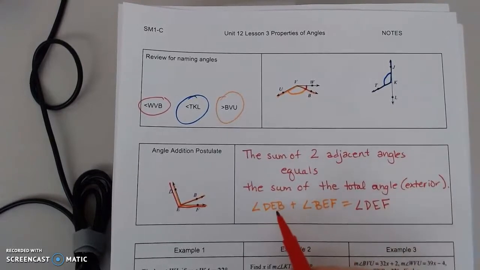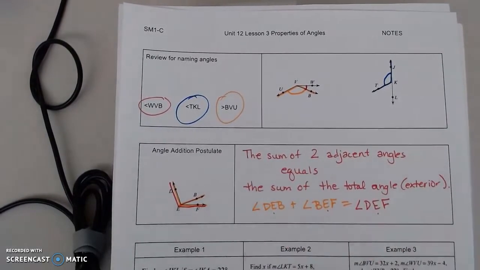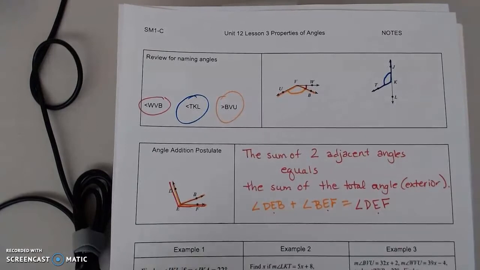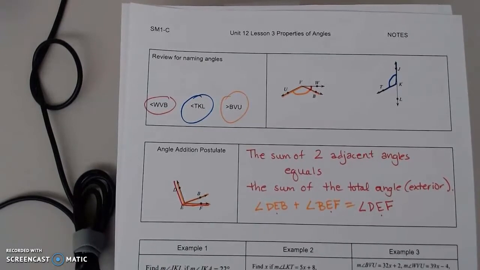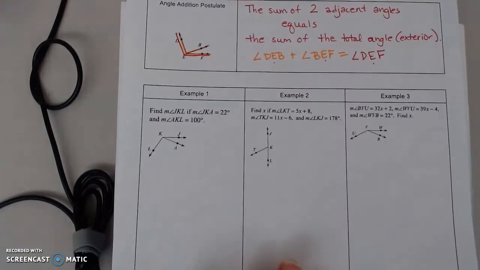And notice the only thing that's the same is the middle letter. All right, so if I said angle E, I wouldn't know what I'm talking about. This is when you have to use 3 letters for each of your angles to name them. So let's do some examples.